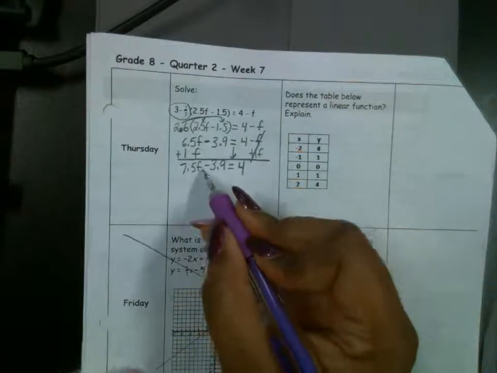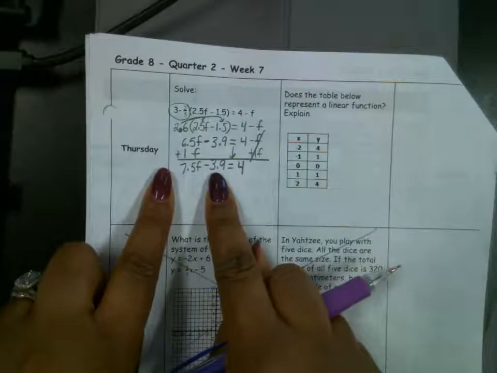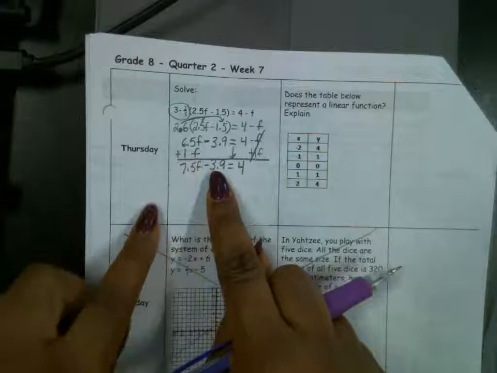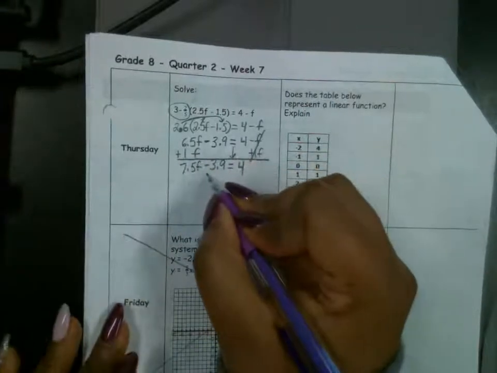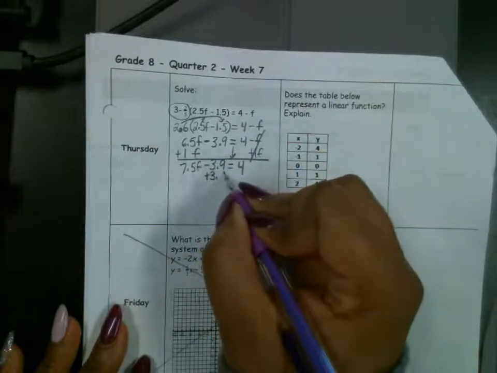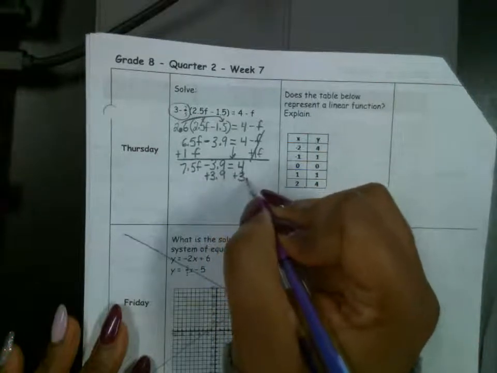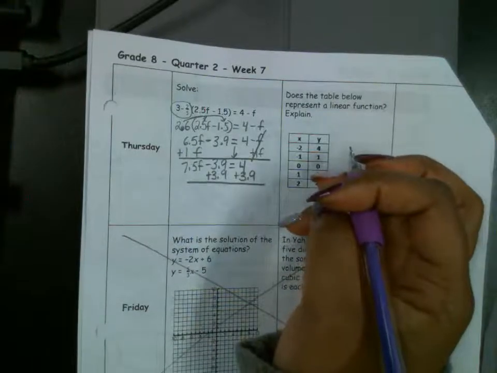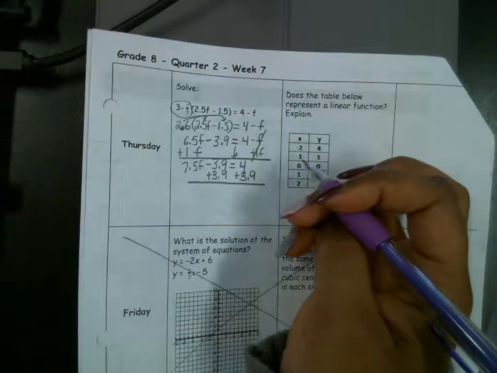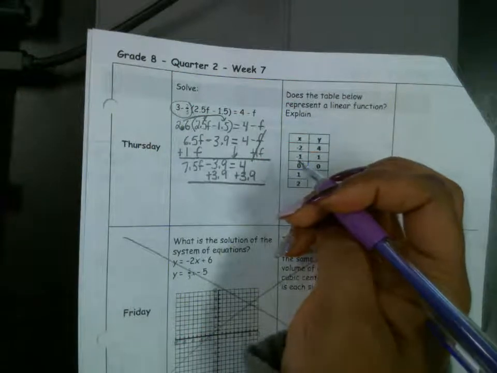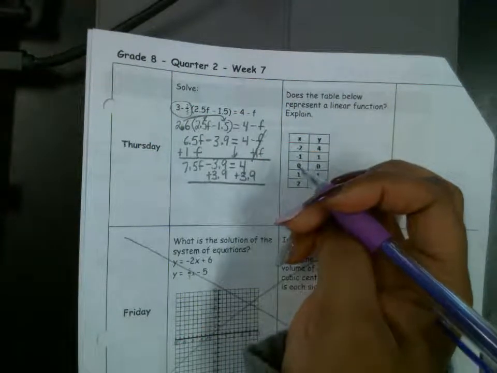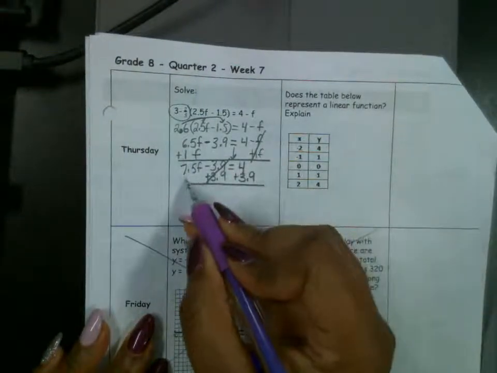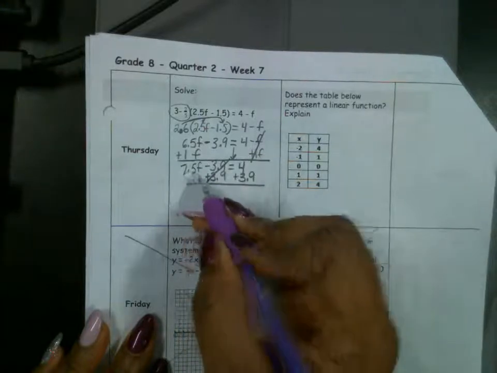Again, we're solving for F, so we've got to work on the side that has F on it. We're going to get rid of this 3.9 first. This is a minus 3.9, so in order to move it, we add 3.9. All right, so this is 0. And on this side of the equal sign, we're left with 7.5f.